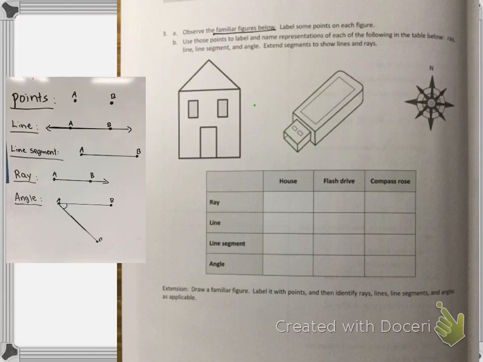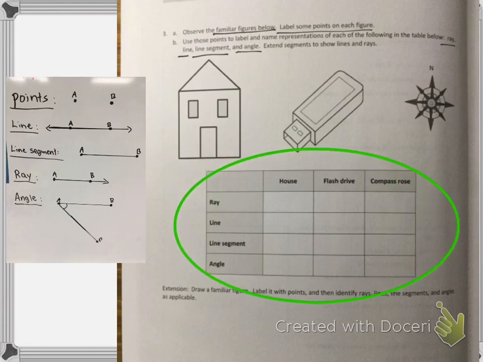So we have familiar objects here, and we are going to be labeling some points on the figure. We're going to be using these points to create a ray, a line segment, and an angle. And we are going to show these geometric vocabulary and shapes onto our problem set right here.